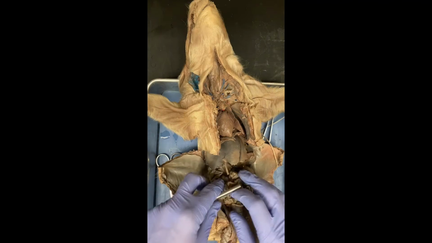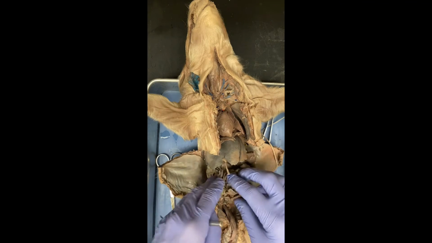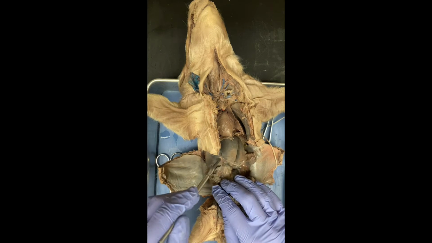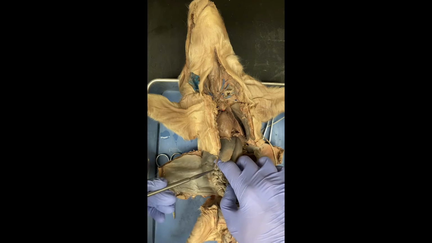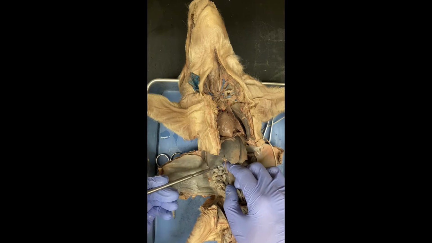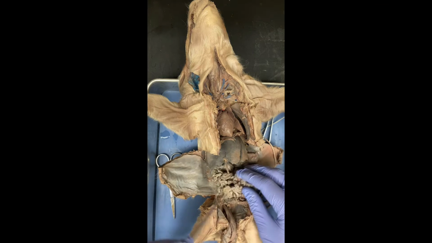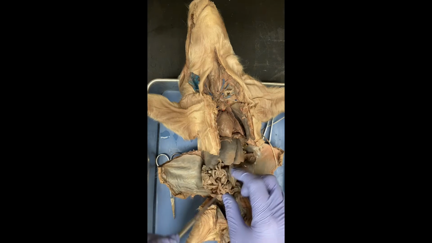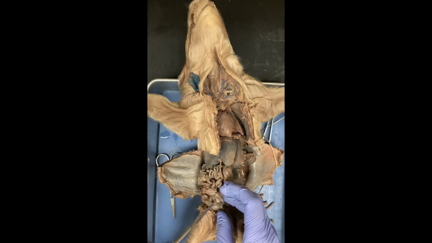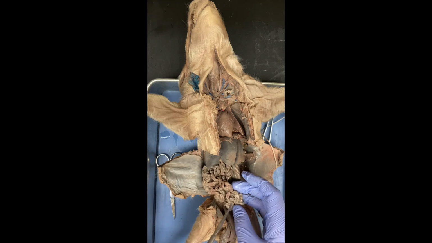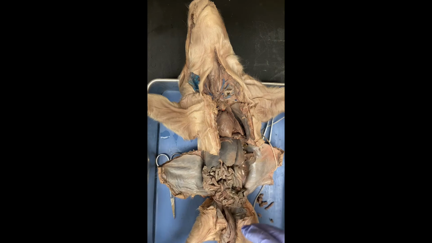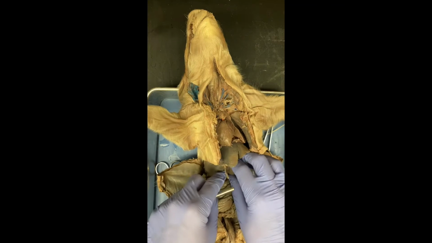All right, so we've moved on to the digestive tract of the animal. We're going to start with the duodenum, which is the first third of the small intestine. So this is the stomach right here, and it goes into the small intestine, and the first third of that is going to be the duodenum. The second third, or the middle of the small intestine, is the jejunum, and the last third, closest to the large intestine, is going to be the ileum.